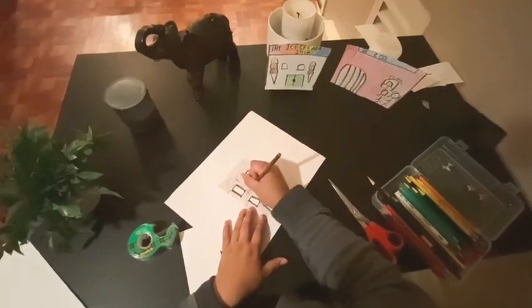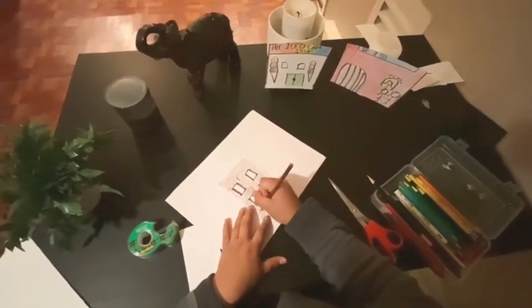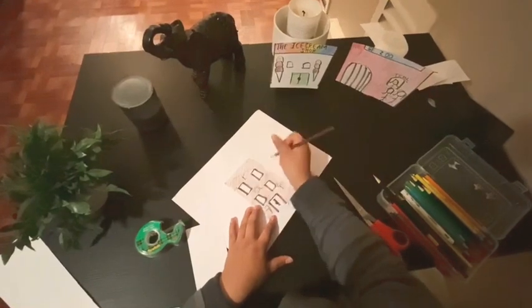And then I added smaller squares to make it kind of look like bricks.